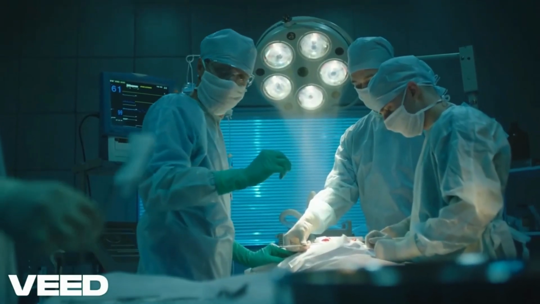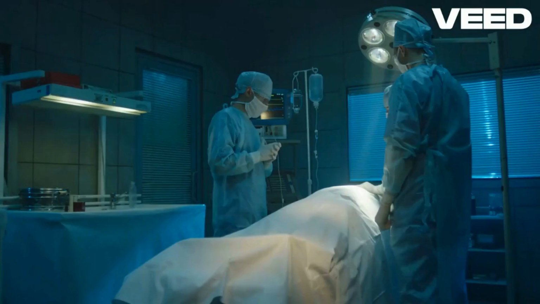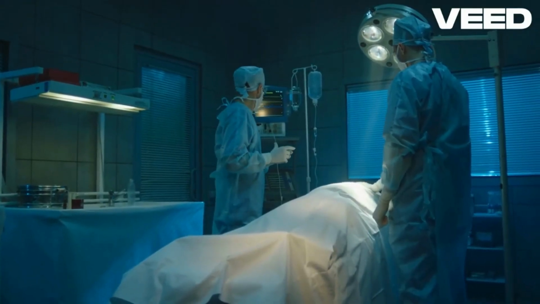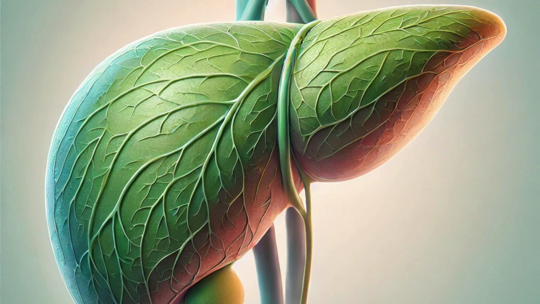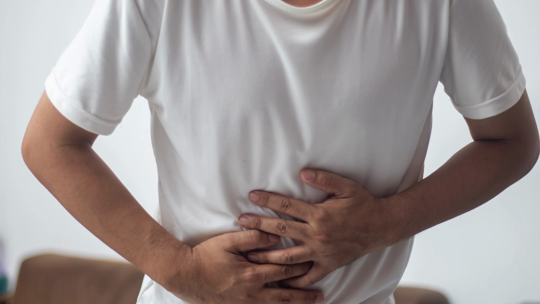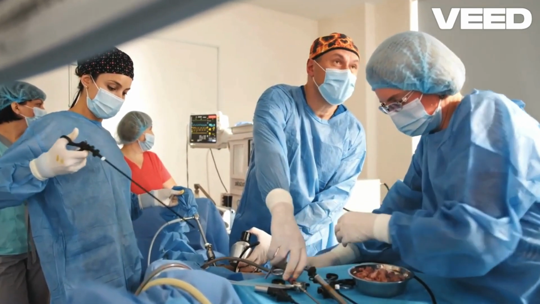Cholecystectomy is a surgical procedure performed to remove the gallbladder. It is commonly done to treat gallstones that cause pain or infections, and other conditions such as inflammation of the gallbladder, cholecystitis. Gallstones can block the flow of bile from the gallbladder, leading to pain, inflammation, and infection. Removing the gallbladder can help prevent future complications related to these conditions.